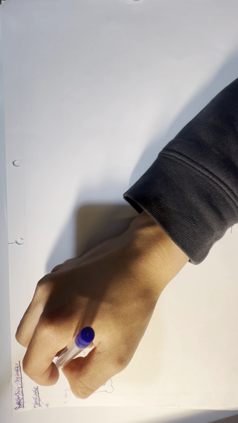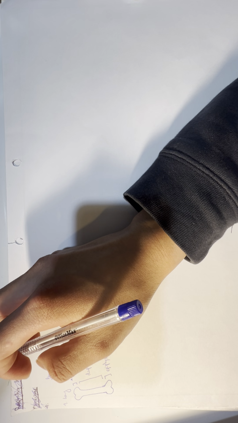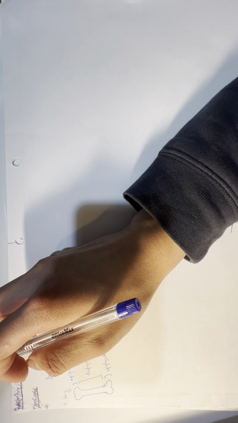And you've got the ends, and there's something in the middle. Let's label them. The middle is the diaphysis, and the ends are epiphysis. How I remember them is E for end. The diaphysis is made up of compact bone, while the epiphyses are made of cancellous or spongy bone. Normally people use the term cancellous.